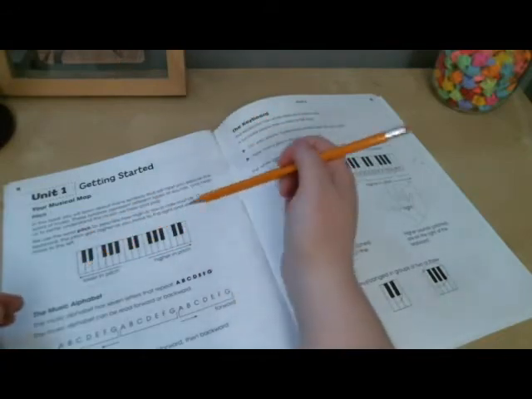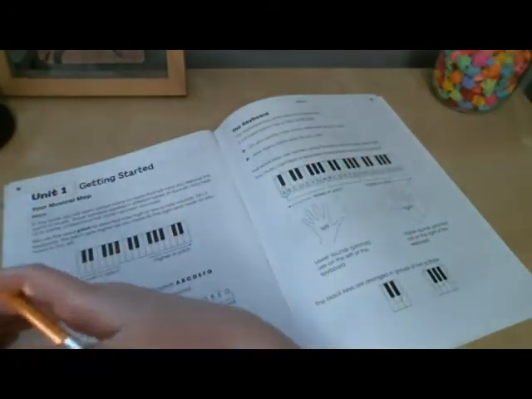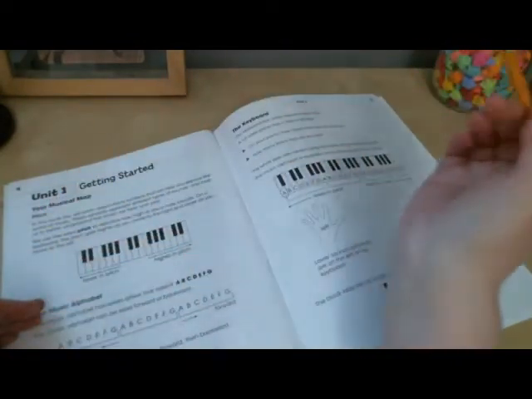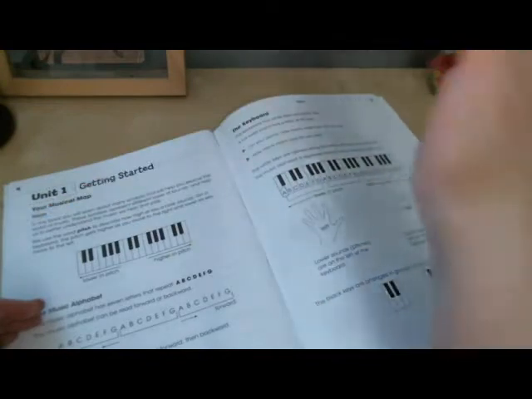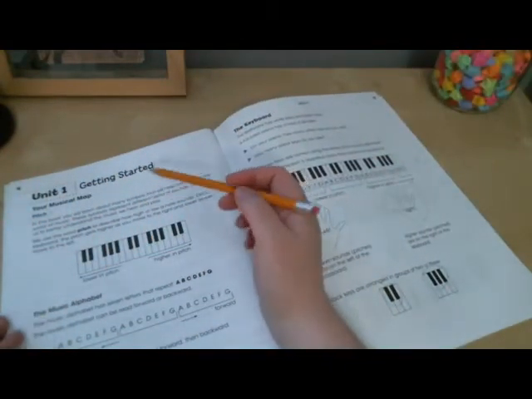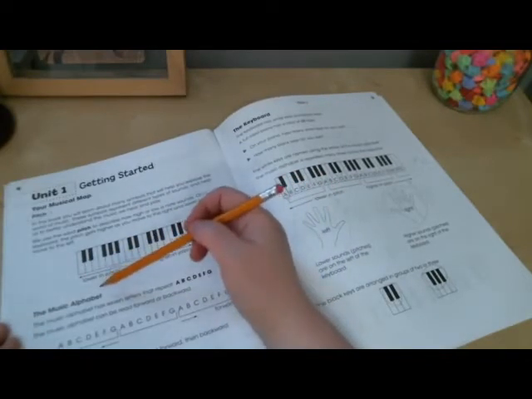And that's a really important concept. The pitches go up higher, down lower. So even if we're up very high and we go this way, the pitches get lower, even when they're high. Lower, higher. Okay, and so in music, we also have the musical alphabet.